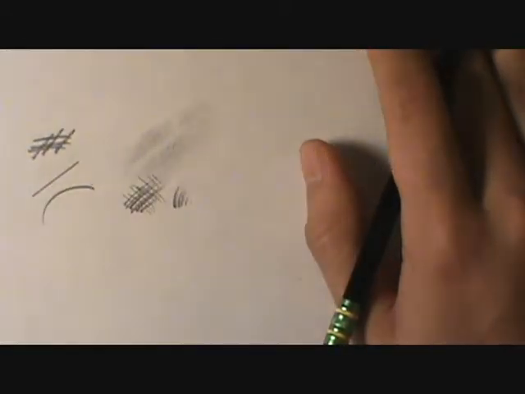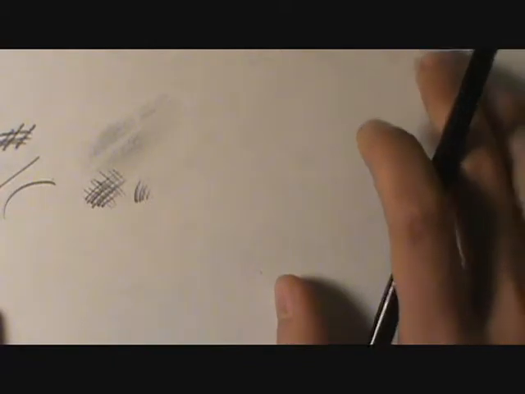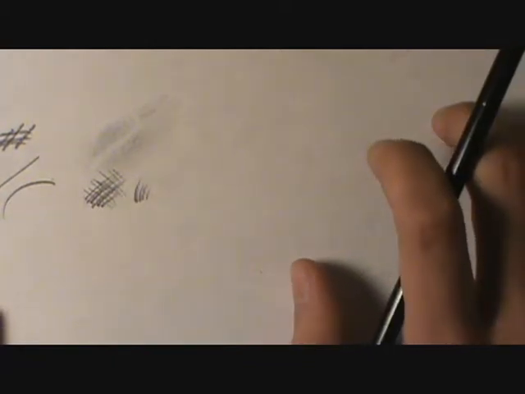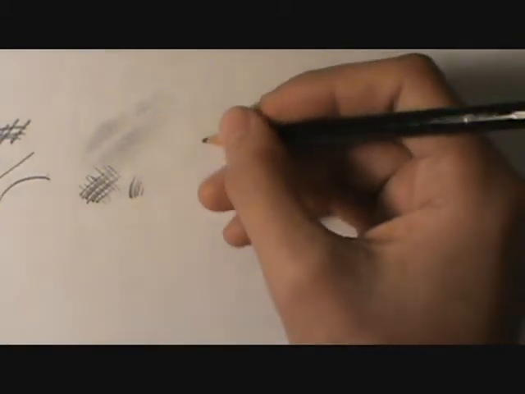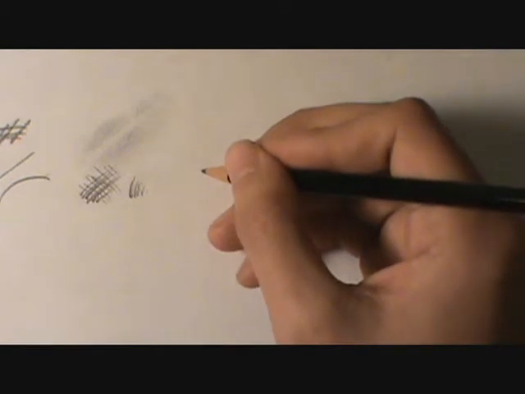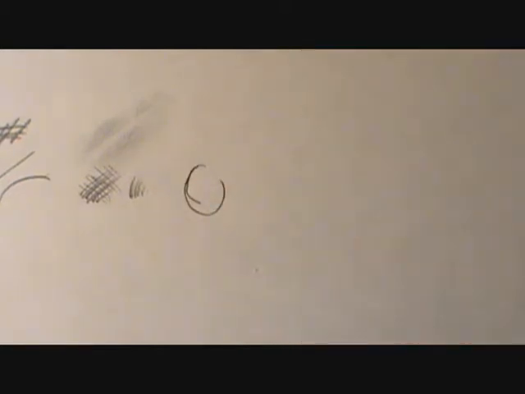The next thing we're going to work on is the value scale. Value scale is basically the values of shading from dark to light or light to dark, depending. To practice this, draw a circle. So that's why I told you to. Oops.